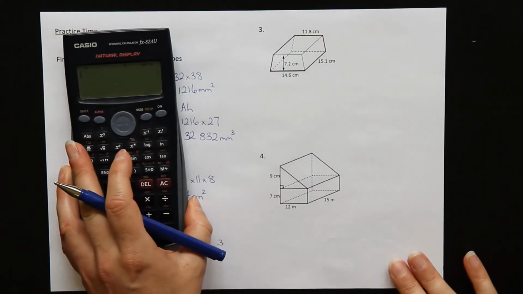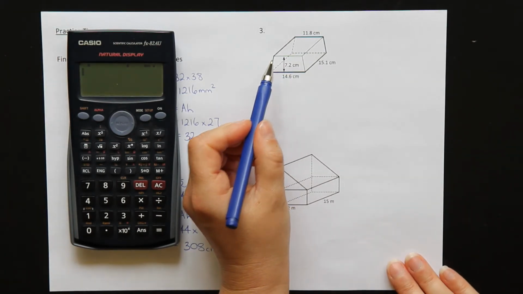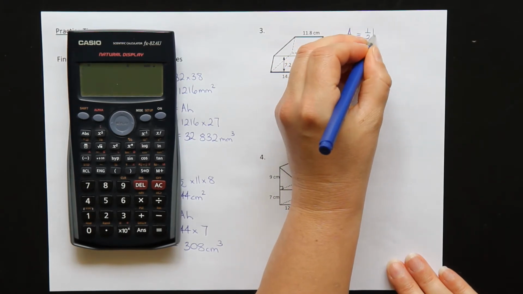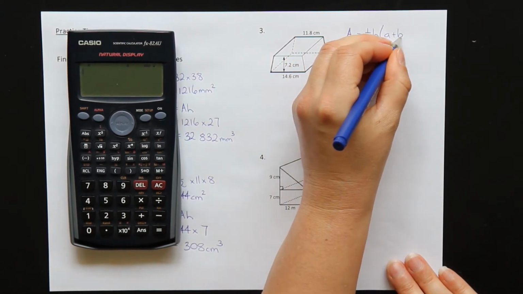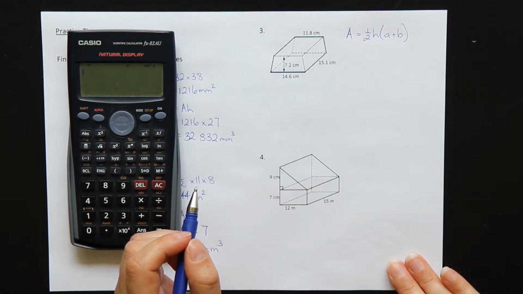Okay, question 3. We have a trapezium here on the front. So the trapezium formula is, I'll write the formula down instead of substituting straight in because it's a bit tricky to remember sometimes. That's the trapezium formula.